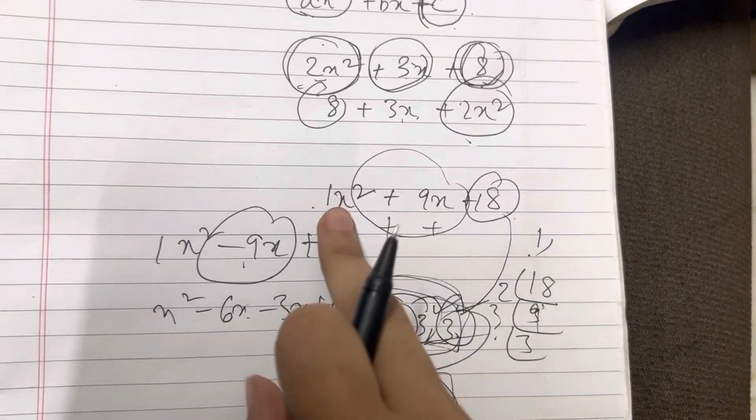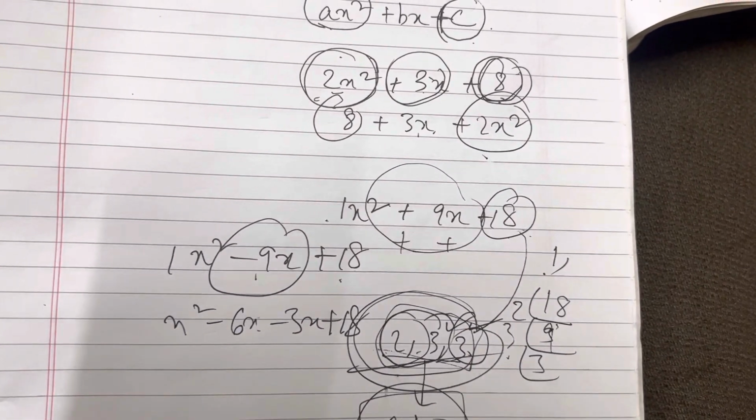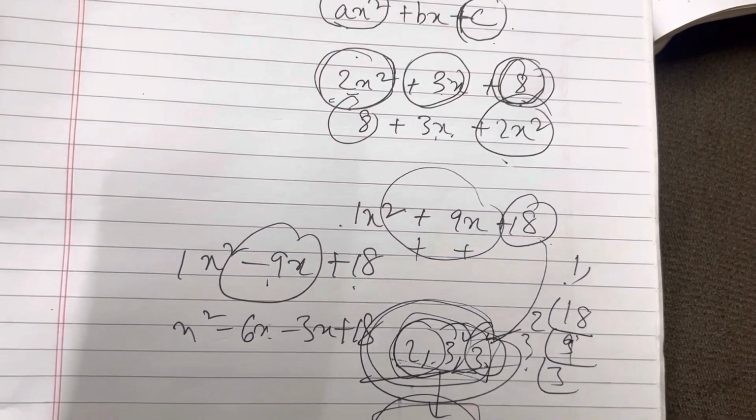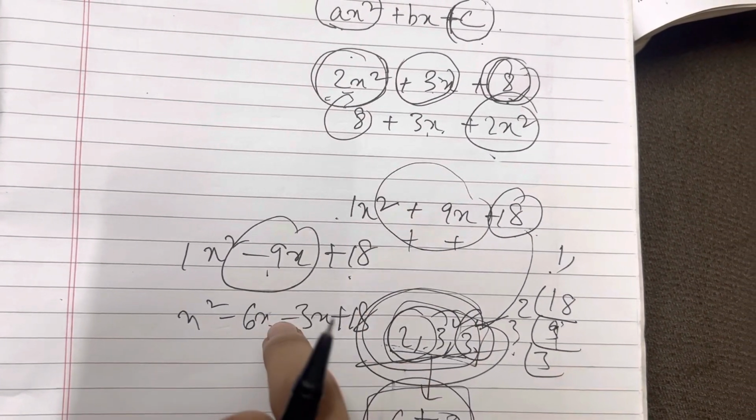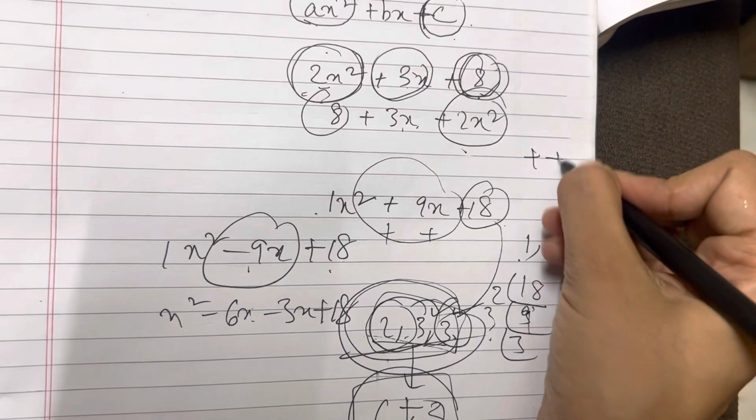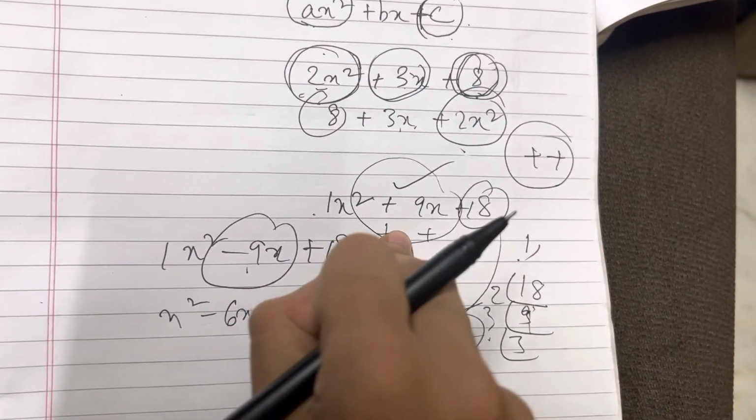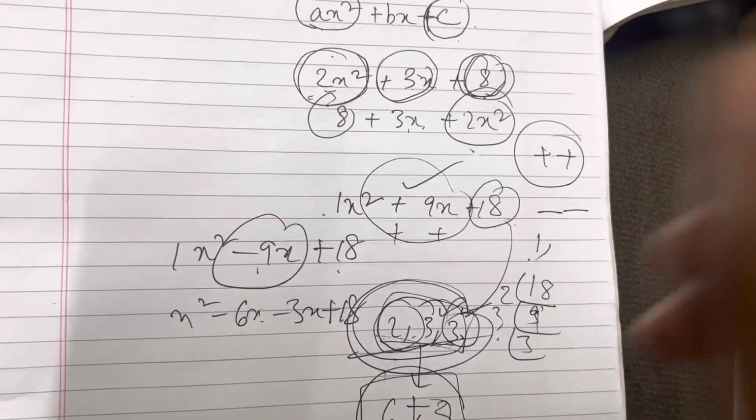So when the first and the last terms are positive, then the middle term is added. Now it can be either plus plus or minus minus. It can be plus plus when the middle term has a positive sign, and it's going to be minus minus when the middle term has got a negative sign.